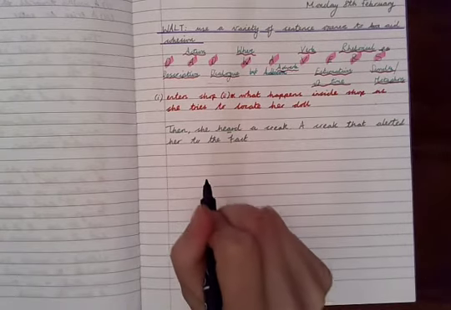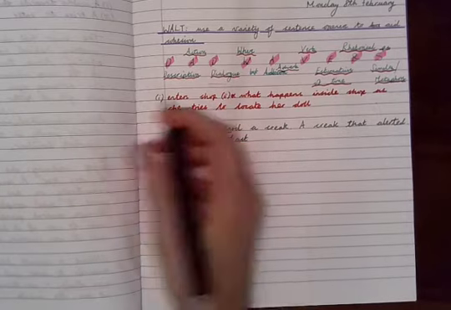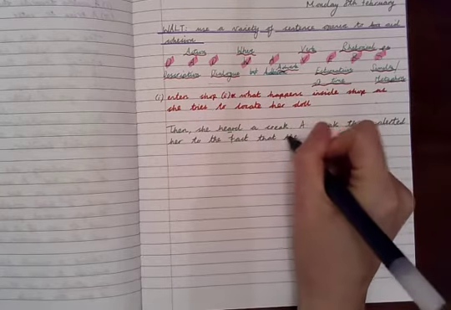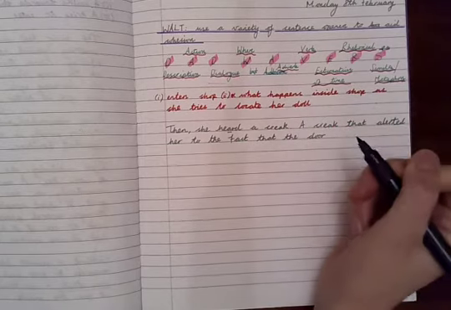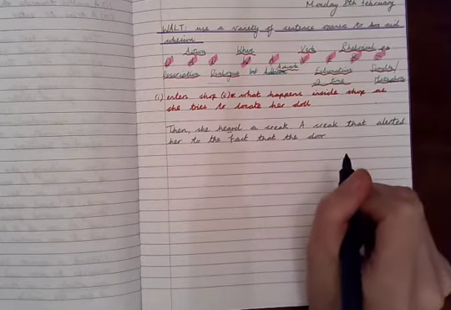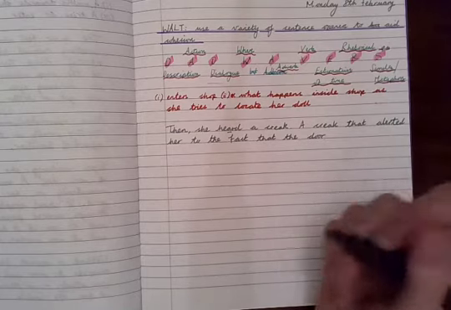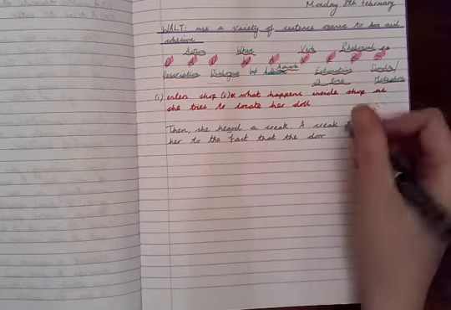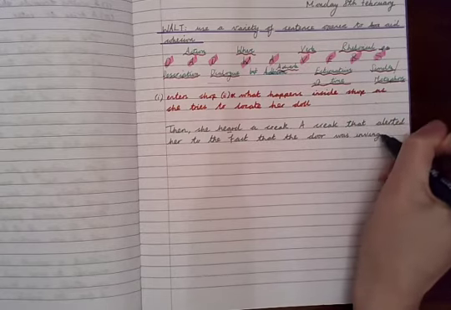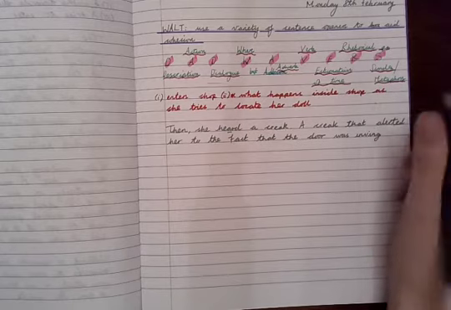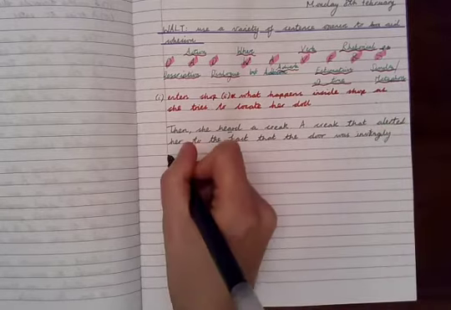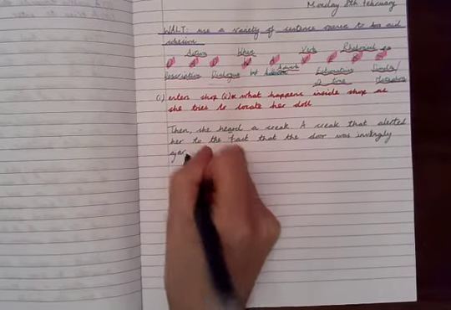I'm going to use the words that alerted her to the fact that the door was invitingly ajar. Ajar means open a little bit, and I've used the word invitingly because I want to make it seem like the shop is tempting her or urging her to come in. That the door was invitingly ajar. Invitingly ajar. And as I said, ajar means just slightly open.